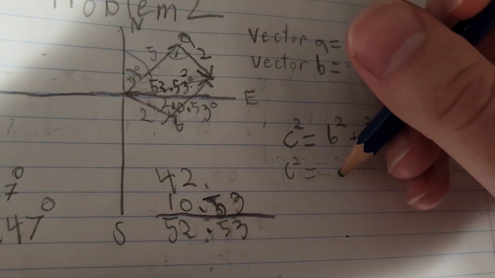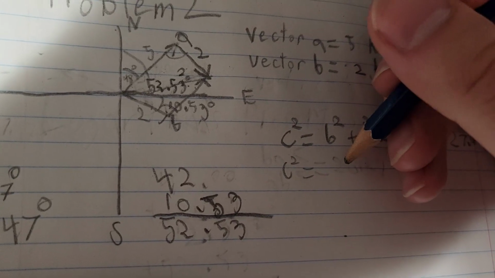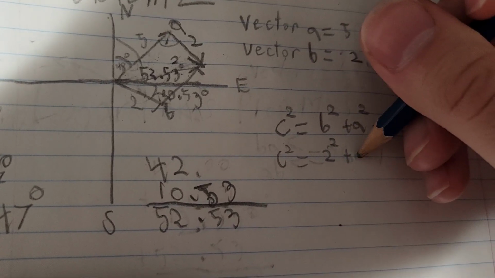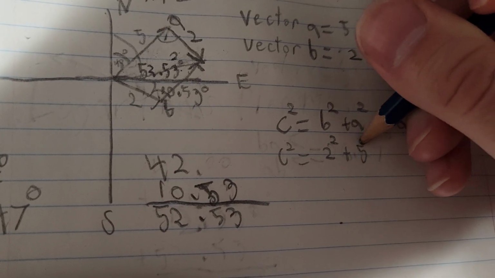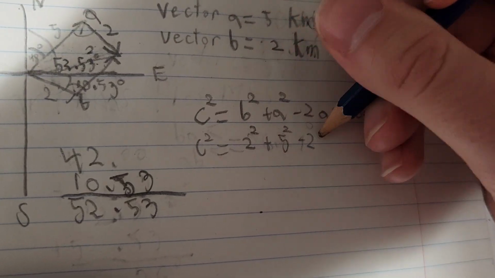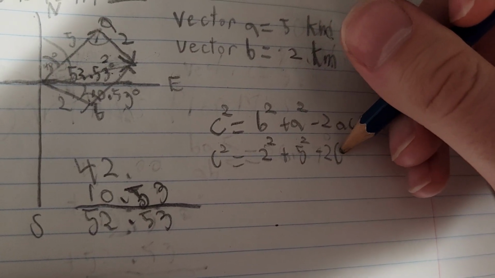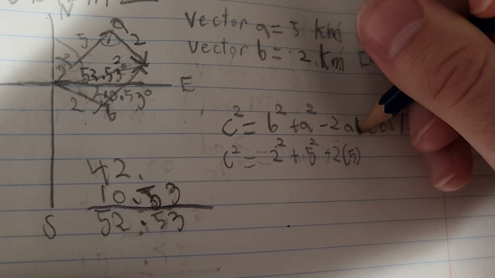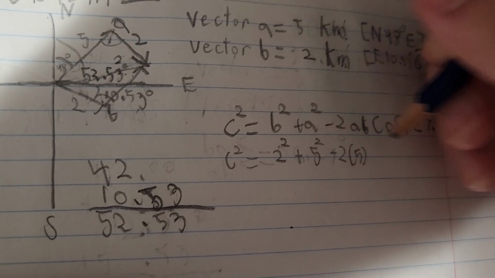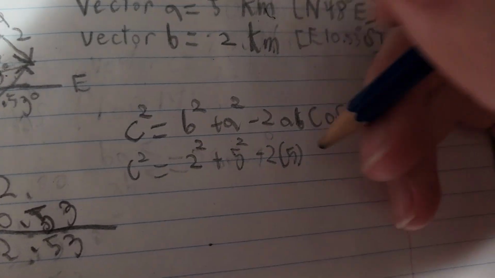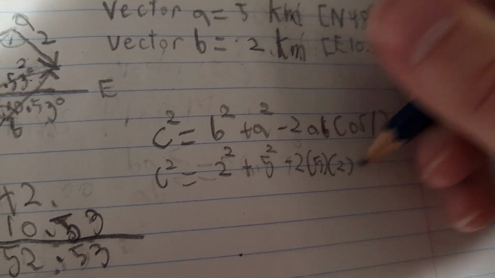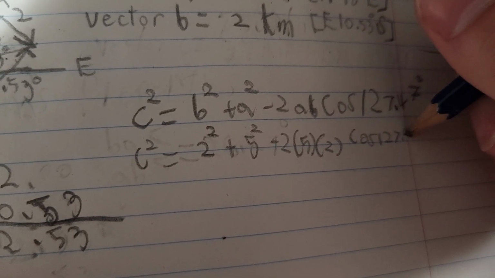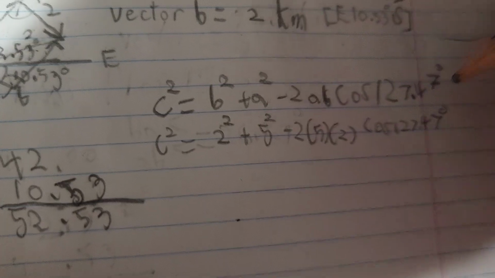So that makes this 2 squared plus 5 squared minus 2, 5, that should be a B, 2 cos 127.47 degrees.